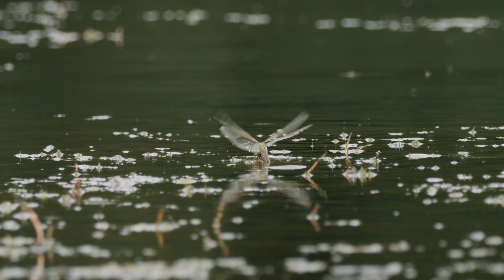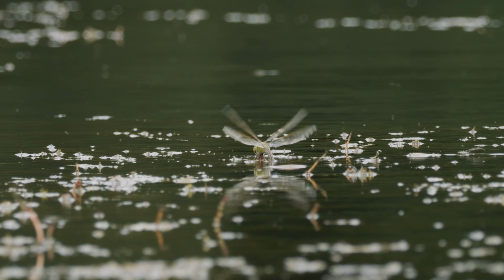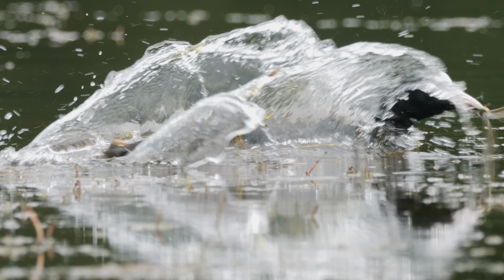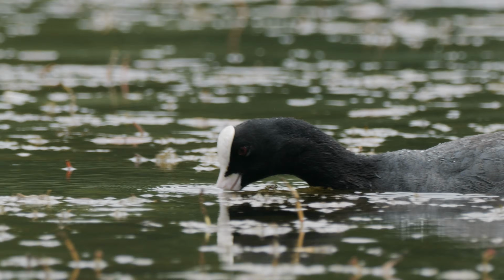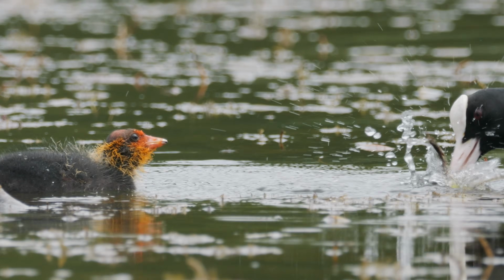And sometimes by just leaving something recording, you just get lucky. I was just recording this female emperor dragonfly egg laying, and this is the footage I ended up with. Of course, I had to react quickly when the coot took the dragonfly out the frame to record it in its beak and feeding it to its chicks.